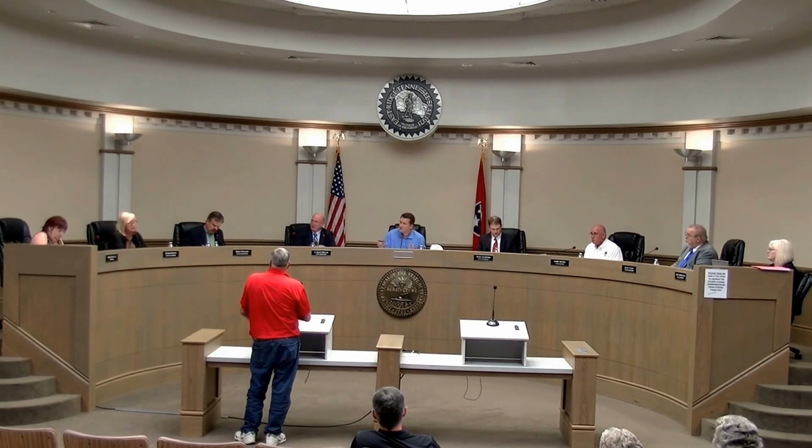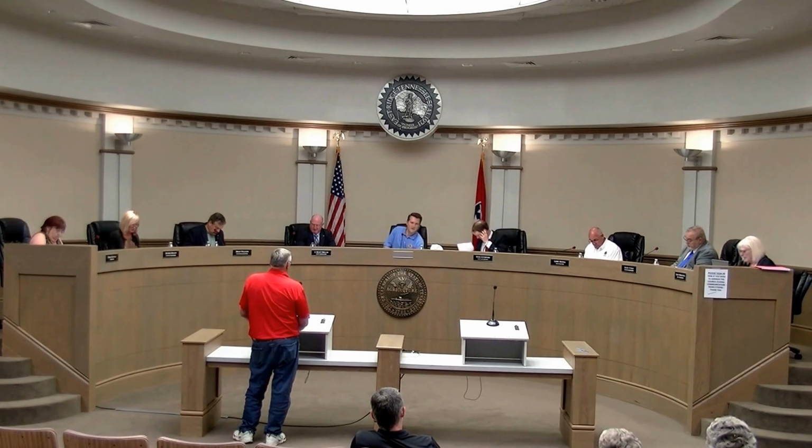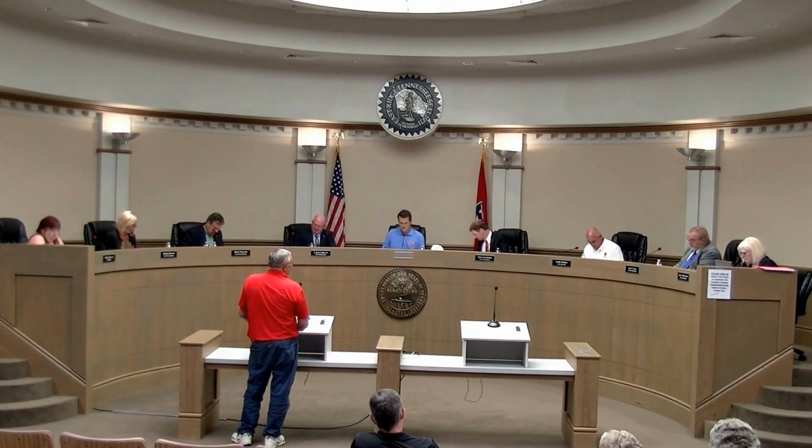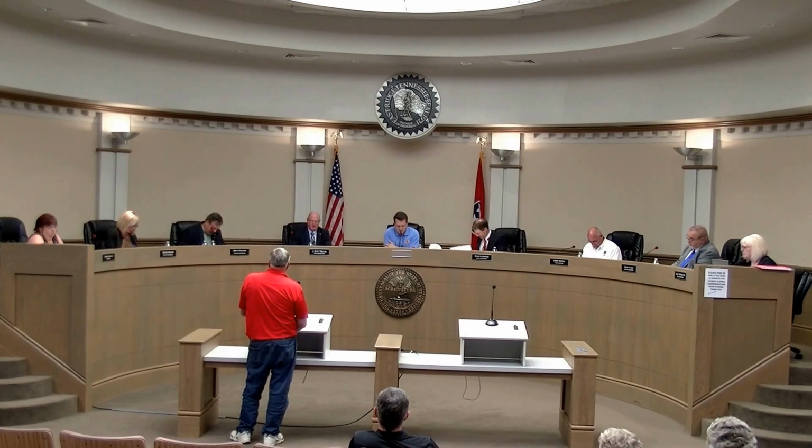So if we can have a motion to remove it from the table. Motion to remove. Motion. You second? Okay. So we have a motion and a second to remove this item from the table. We can have a roll call on that, please. Vice Mayor Sewell, Yes. Councilmember Cagle, Yes. Councilmember Hilton, Yes. Councilmember Williams, Yes. Mayor Lambert, Yes.